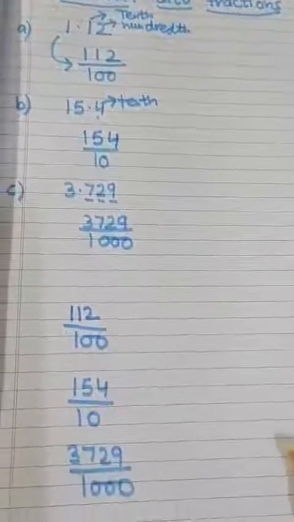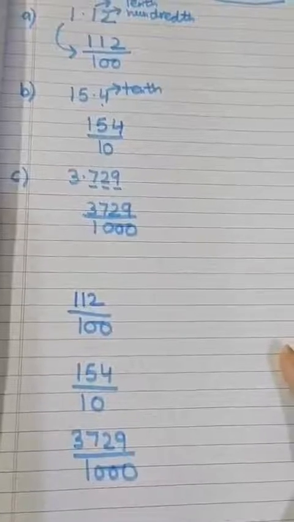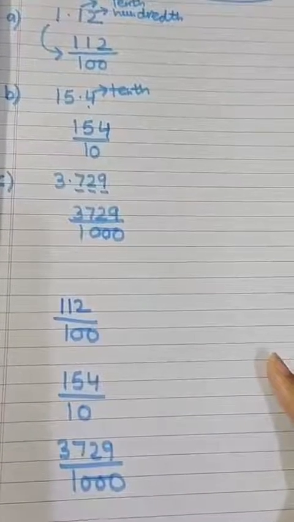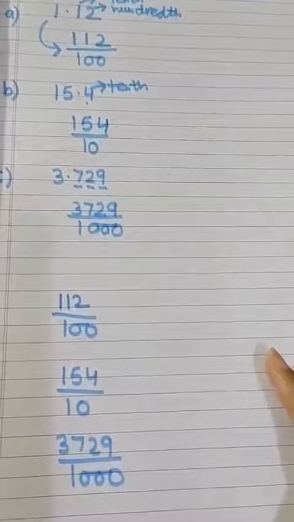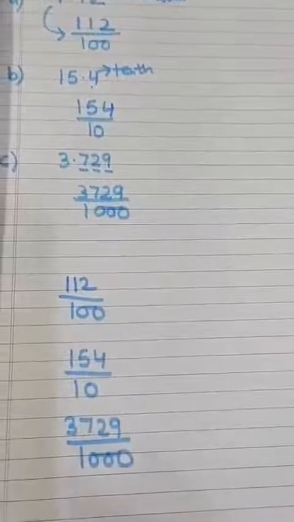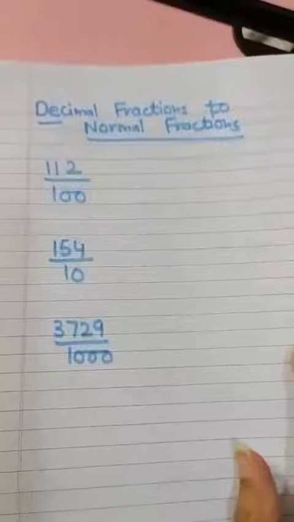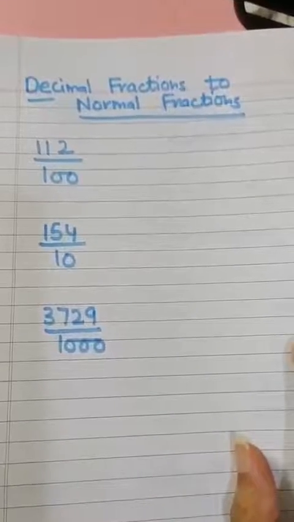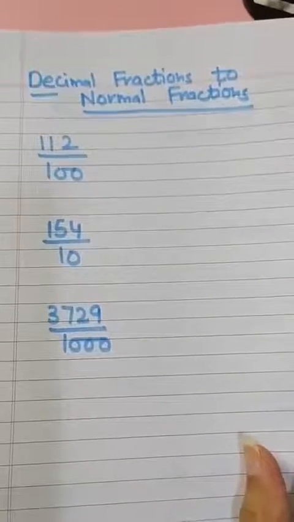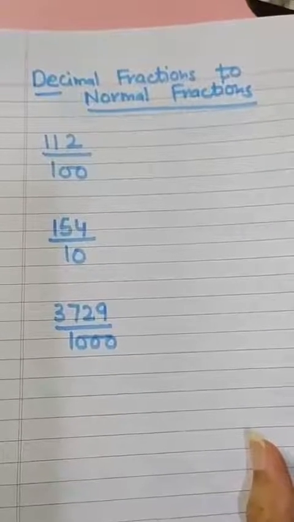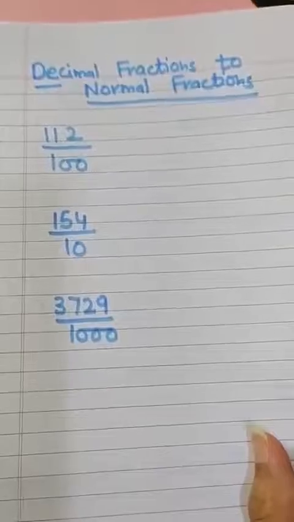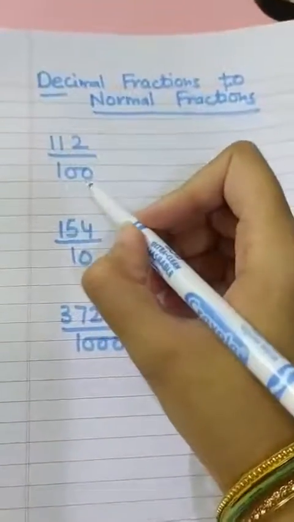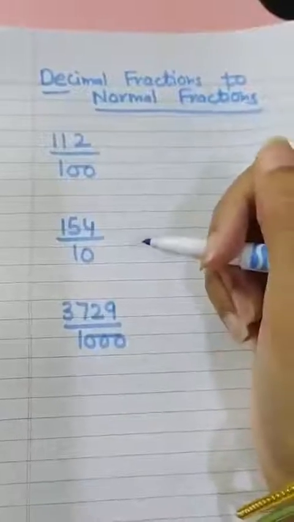We can further convert them into normal fractions, and we do this by dividing both numerator and denominator by the same number. So when we convert these decimal fractions to normal fractions, we have to divide numerator and denominator by the same number. We can see that 112 and 100 are both divisible by 2.